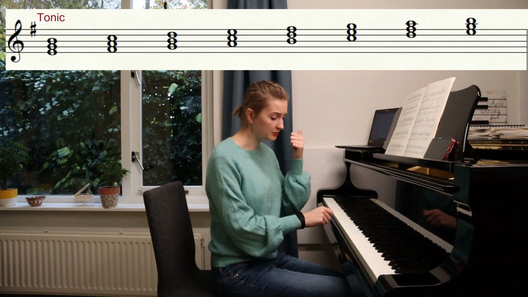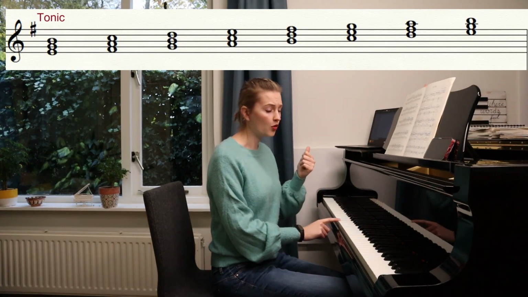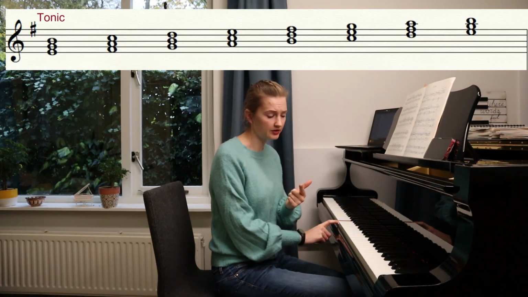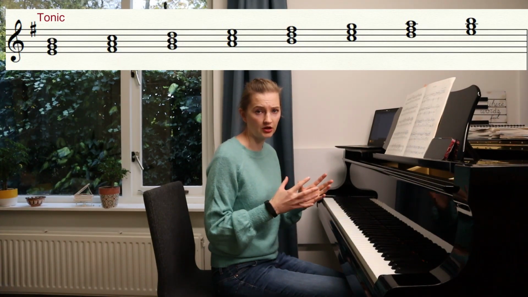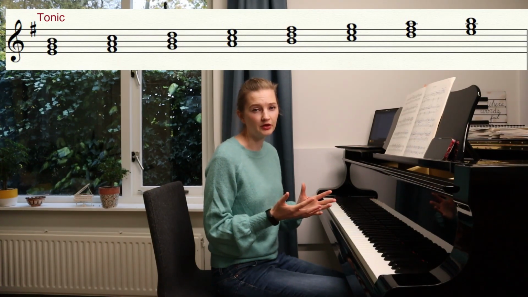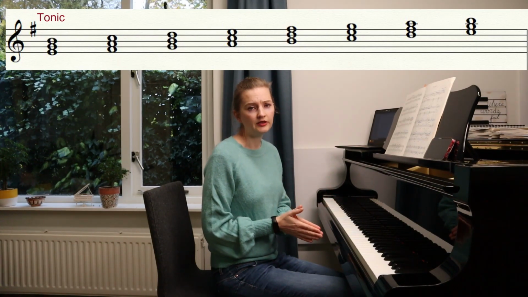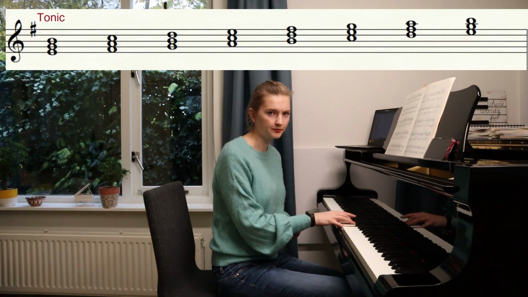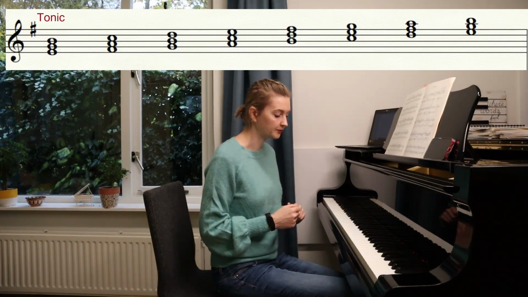So the tonic can either be the first note of a scale, or it can be the chord built on this first note. So the first chord of the scale. Both of these are called the tonic. A little bit confusing, but very often I would say that when the tonic is used, very often we're actually talking about the chord. Not always, but often.